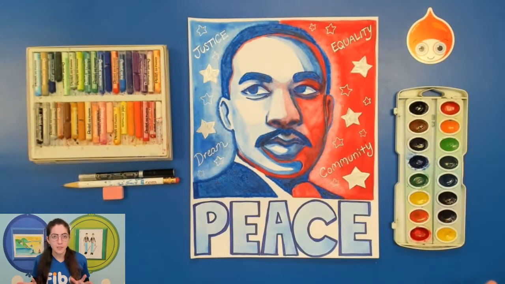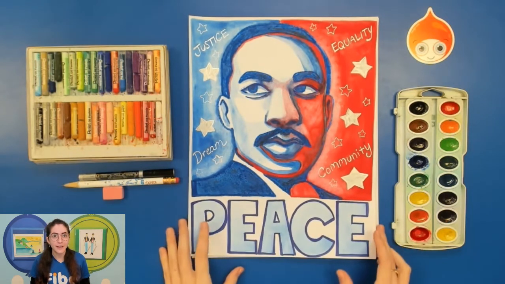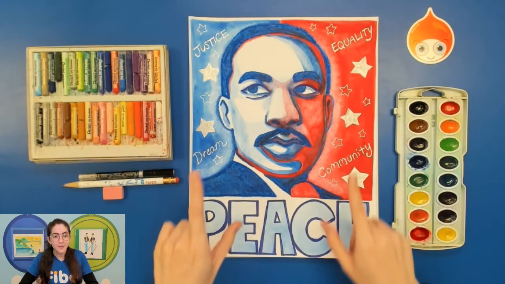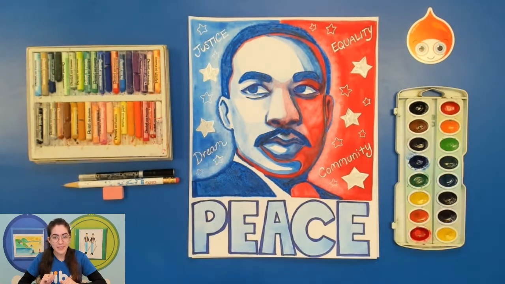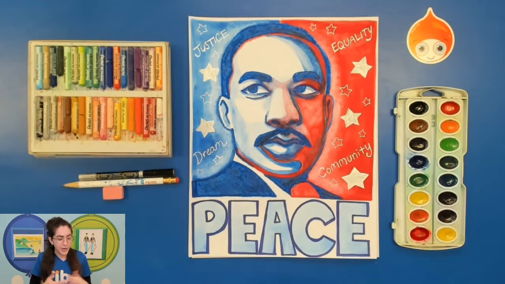We're going to be making this portrait of Dr. King, and I have written the word peace down here at the bottom, but you get to write whichever one resonates most strongly with you. I have some other words written into the background of my piece, and let me just go ahead and show you what kind of things I used for this project.